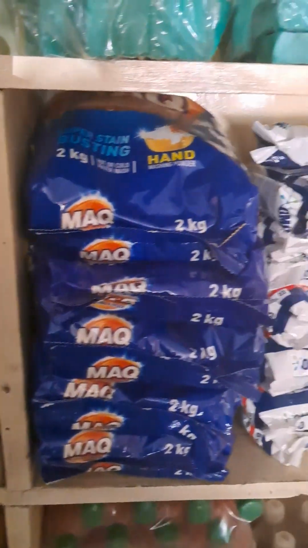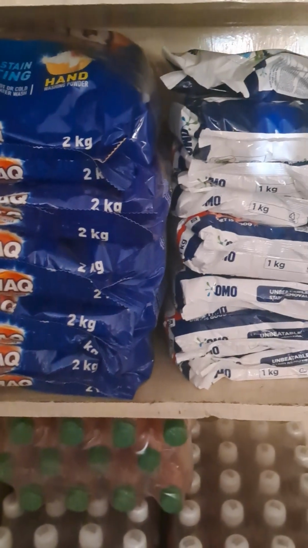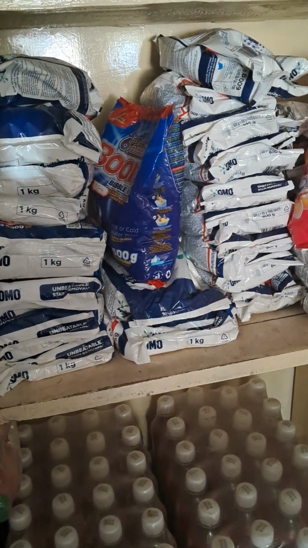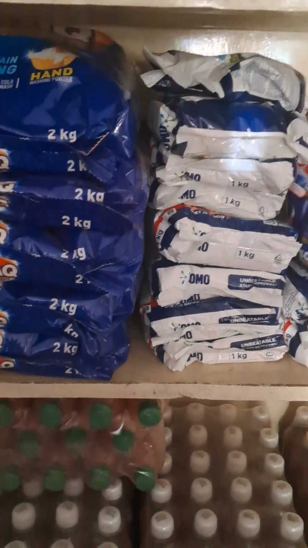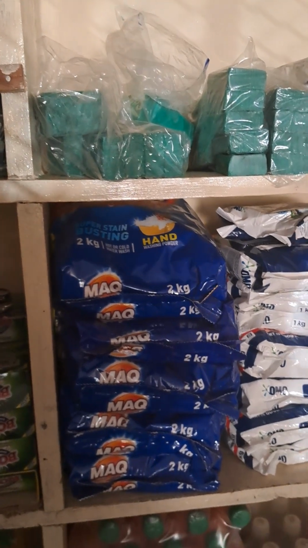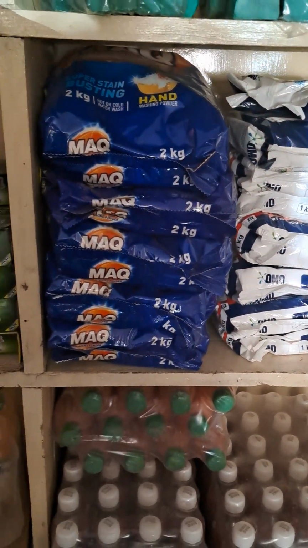There are certain kinds of soap, for example. You can't have Maki, this kind of soap, in a remote area. You can't have Omo, for example, in a remote area. But there might be other products which you need to buy for the remote area. Soap like Protex, maybe you might not have it in a rural setup. So that's very important for you to appreciate before you buy any kind of material.